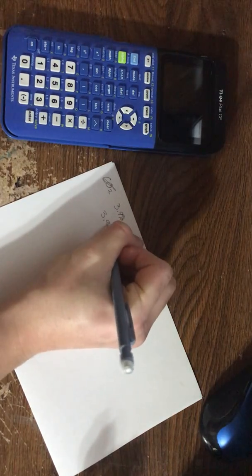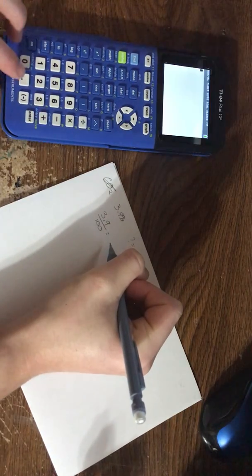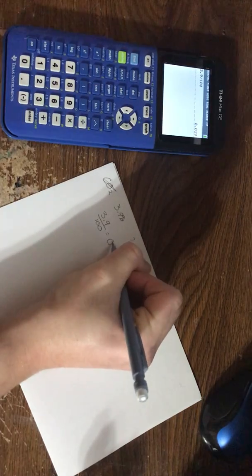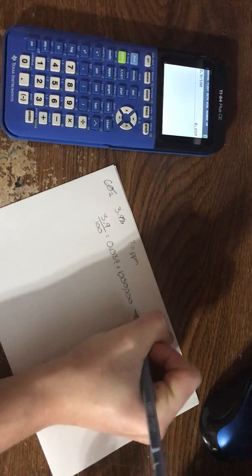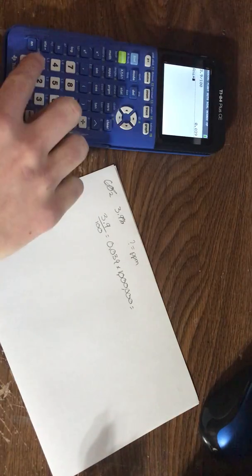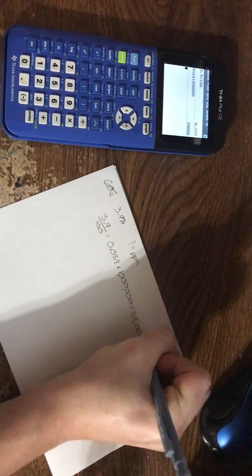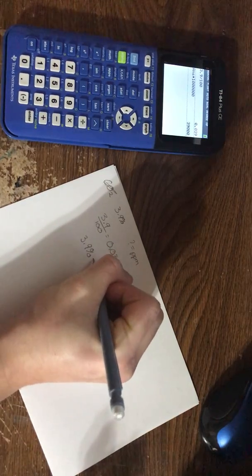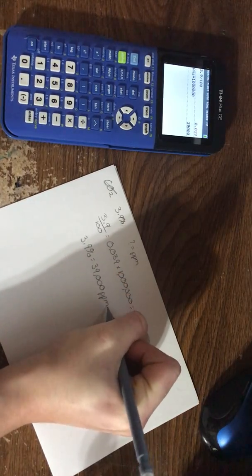So to do that, you're gonna do 3.9 divided by 100, which is equal to 0.039, and multiply that by a million to get 39,000. So 3.9% is equal to 39,000 parts per million.